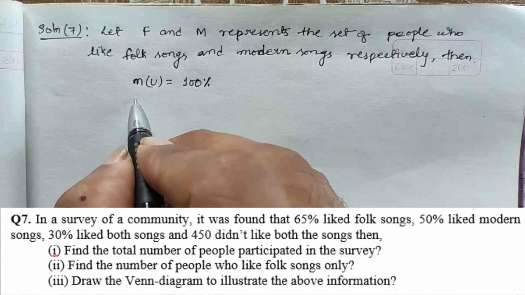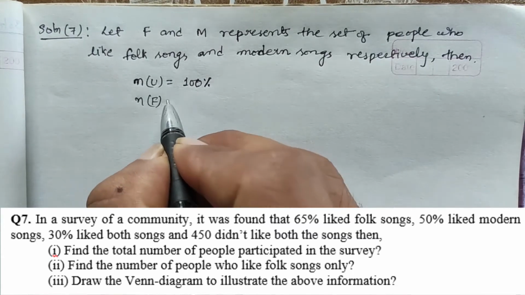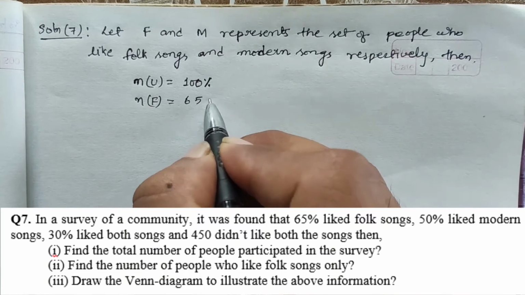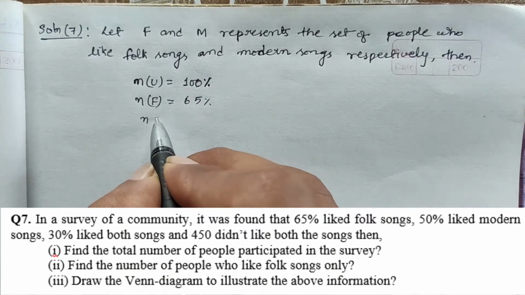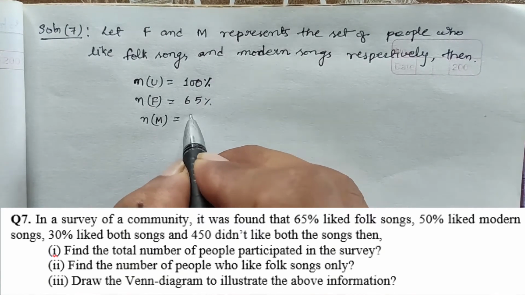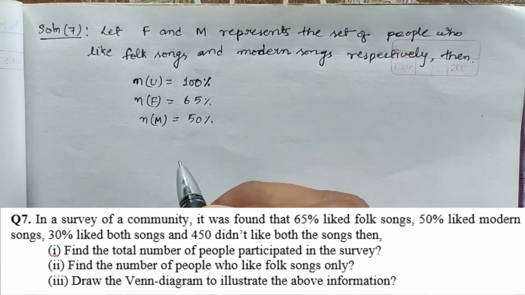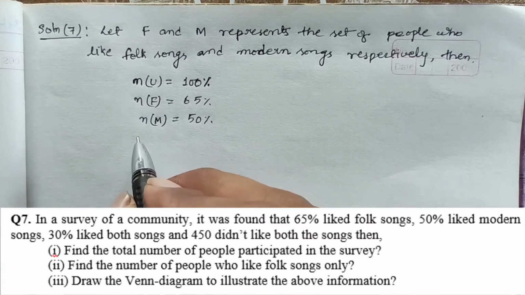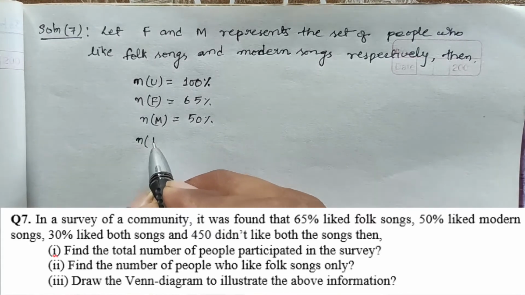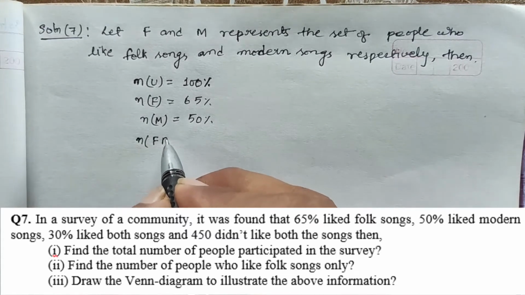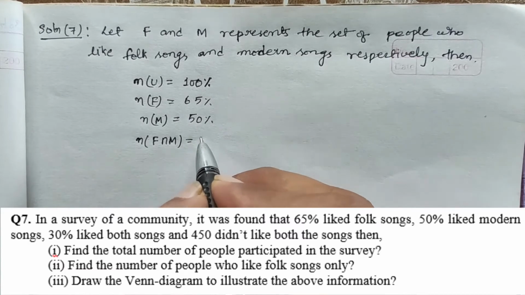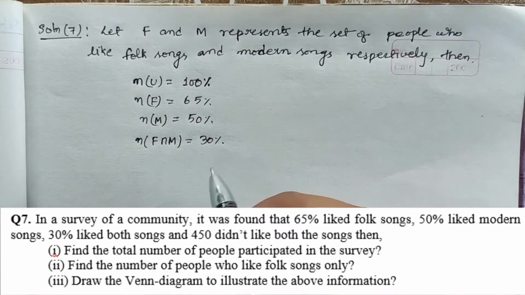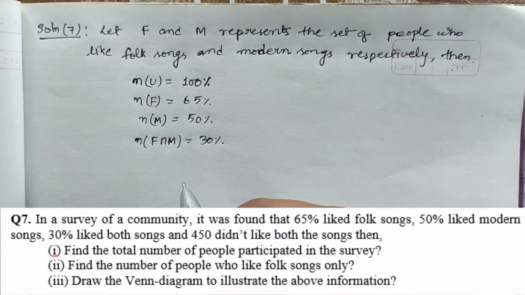So in the case of percentage it is 100. NF is how much? 65. NM is how much? 50. Liked both songs, 30% like both songs, means N F intersection M is given, which is 30%.